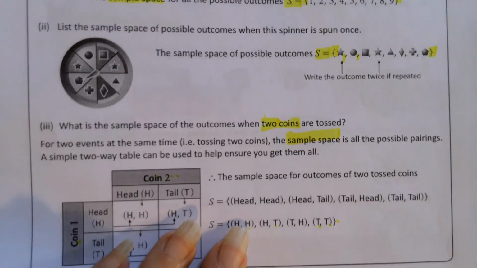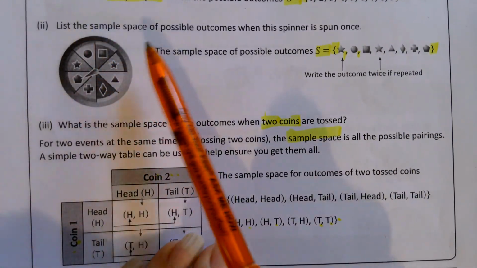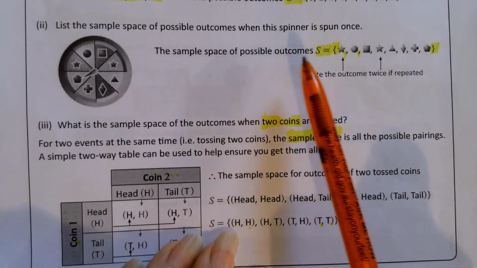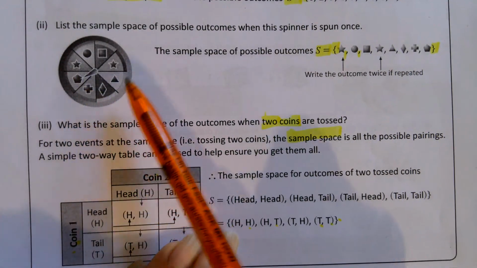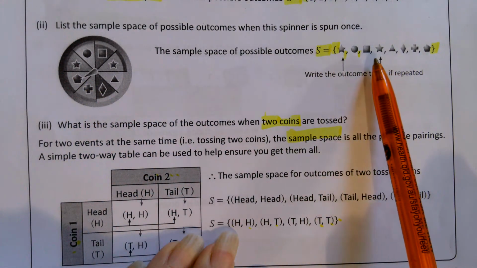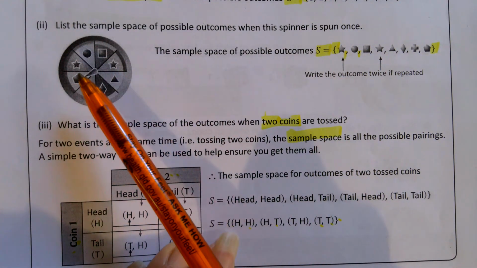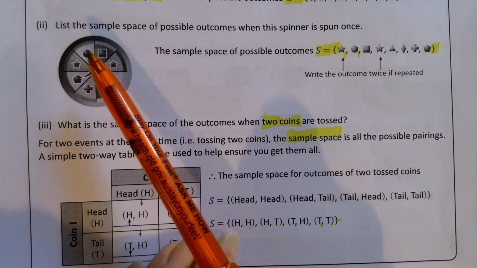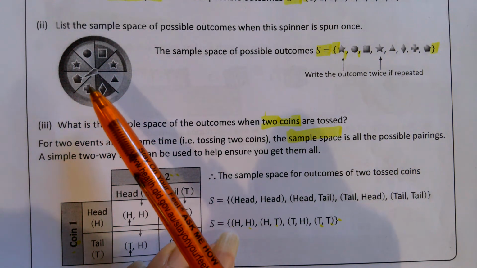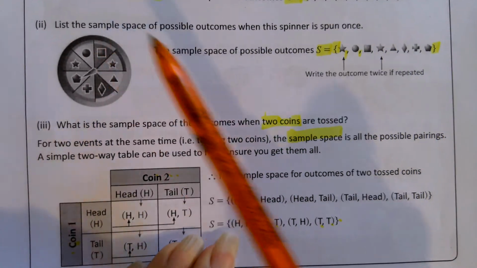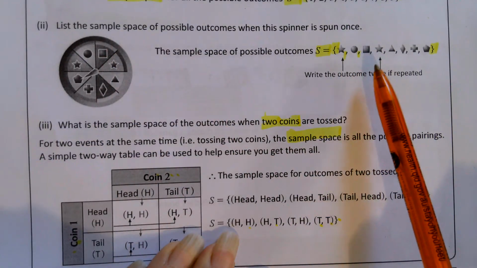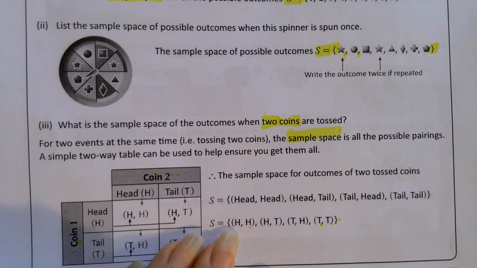A different example here, we've got a spinner. We're going to list them all. Every single one of these has to be listed. There happen to be 2 stars, one here and one here. We have to list every single place that the spinner could land on, all of them. So the star will appear twice because there are 2 of them.